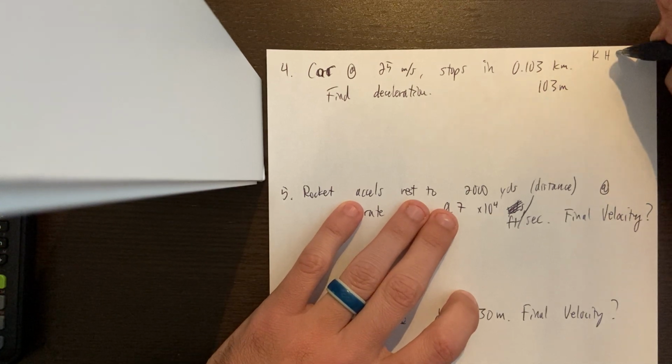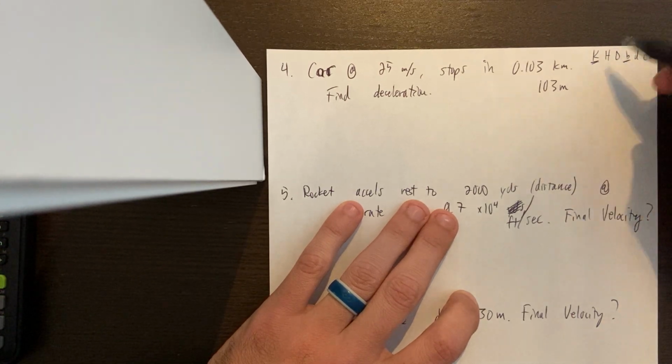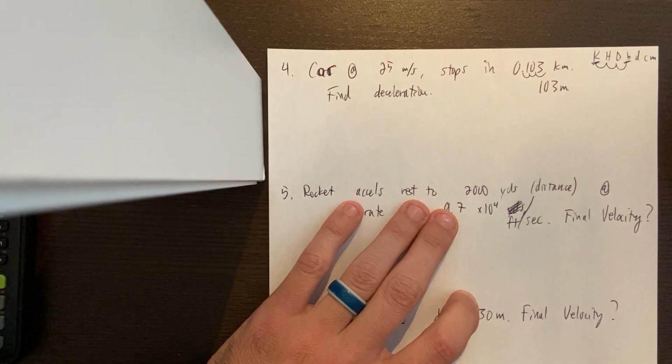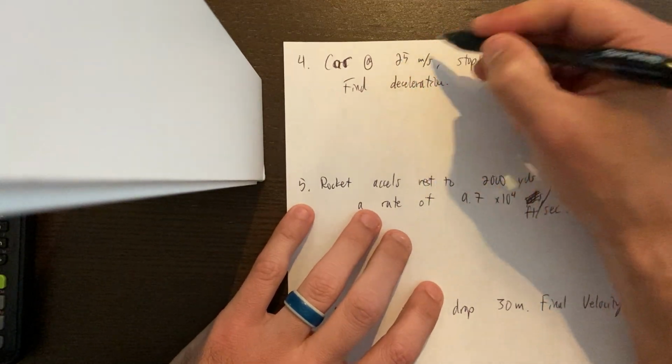King Henry died by drinking chocolate milk. So what just happened? We went from kilo to the base unit of meters. So I went 1, 2, 3 to the right, 1, 2, 3. You guys remember that, right? So 103 meters, initially traveling 25 meters per second.